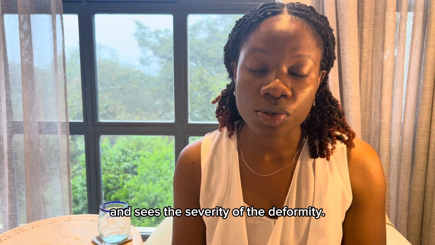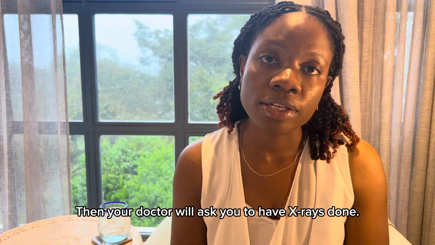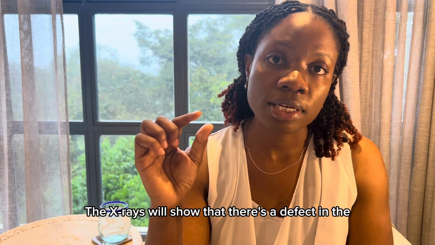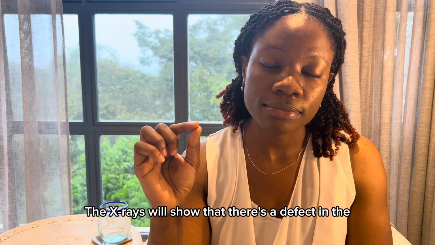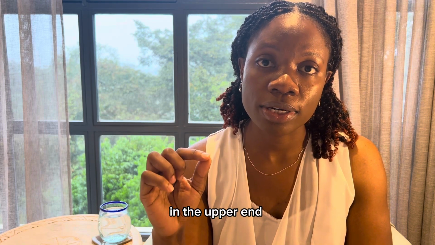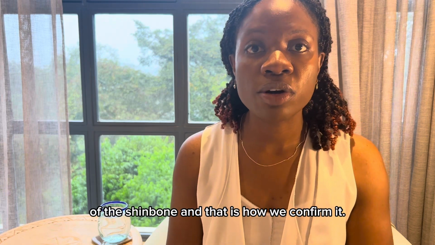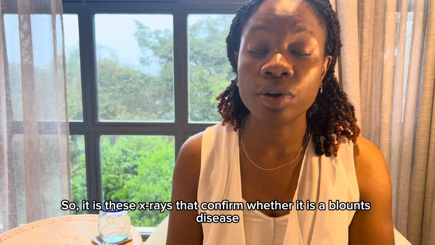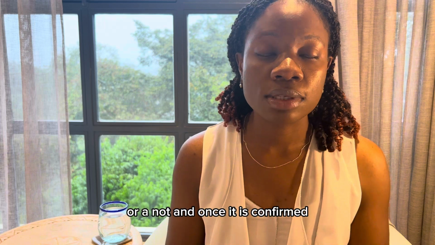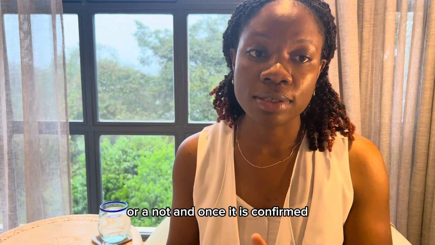Then your doctor will ask you to have X-rays done. The X-rays will show that there's a defect in the upper end of the shin bone, and that is how we confirm it. So it is these X-rays that confirm whether it is Blounts disease or not. And once it is confirmed, then we can move on to treatment.